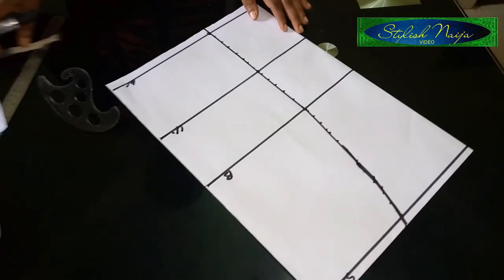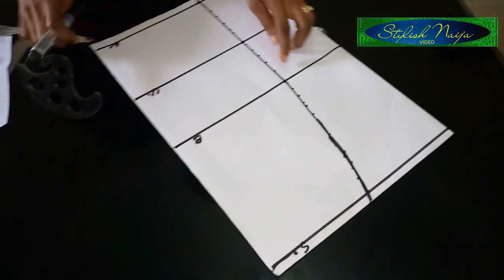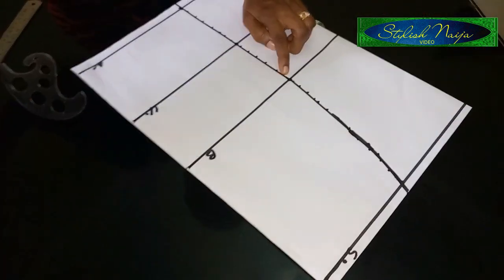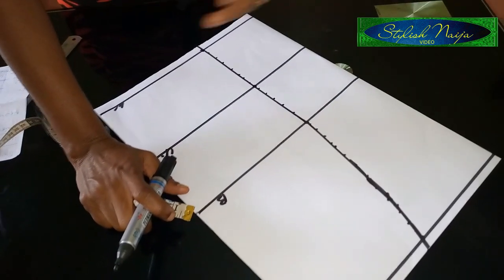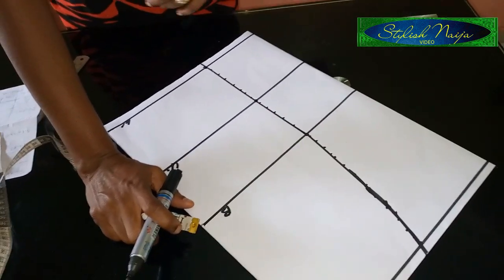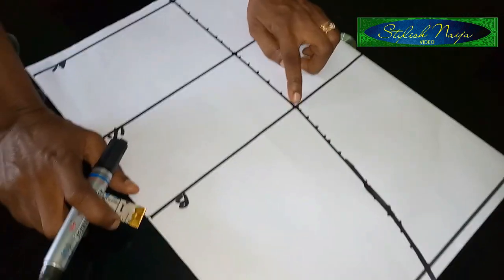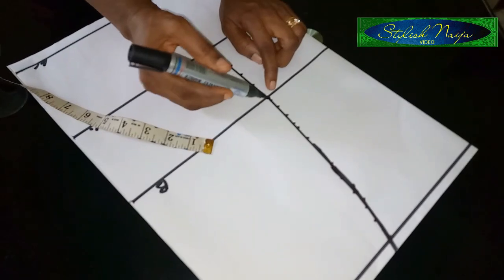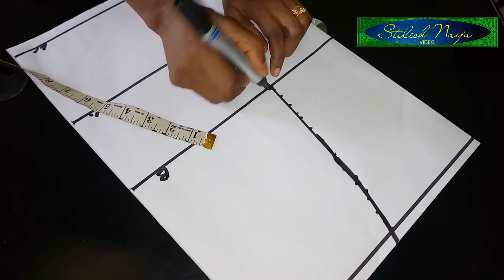So the next thing I'm going to do now, I'll come to the bust point. For this bust point, you could decide to do it 2 ways. If the person is really busty, as in from bust 40 and above or 43 and above, you could decide to come in by 1 inch. But for this, I will not come in by any inch. So I'm just going to be maintaining my point here. This is that point. I'll maintain it.